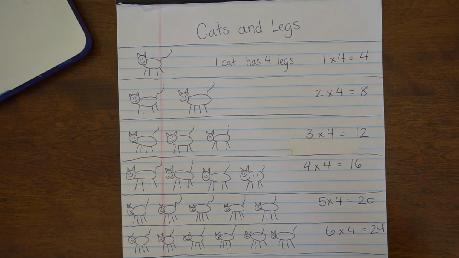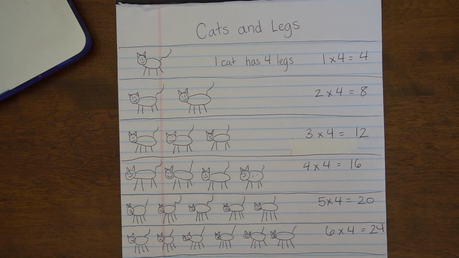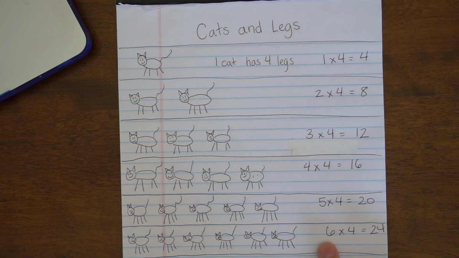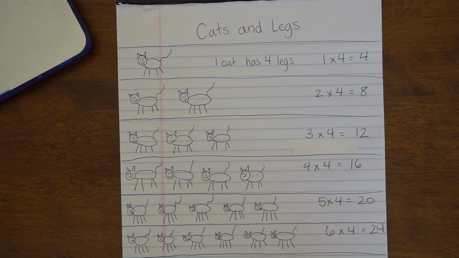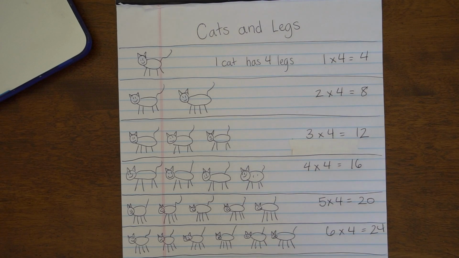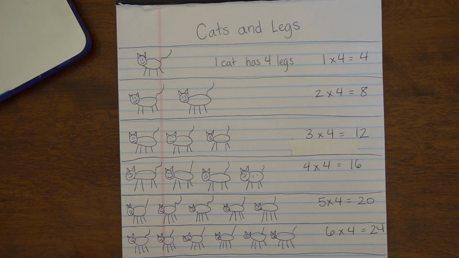All right, now that you've got your whole chart of multiplication, all the way down to 6 times 4 equals 24, 6 cats times 4 legs is 24 legs altogether. Let's go back through and think about division.